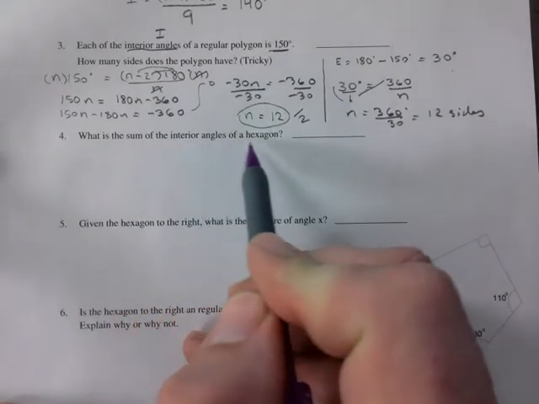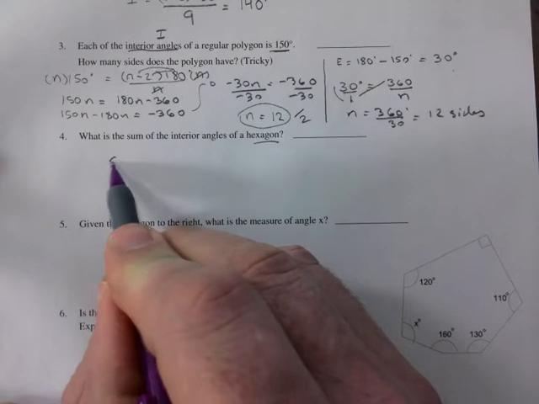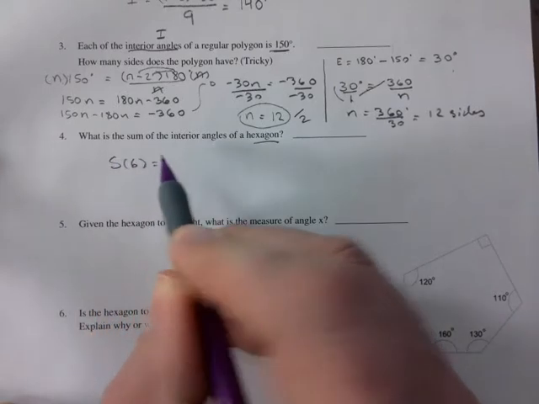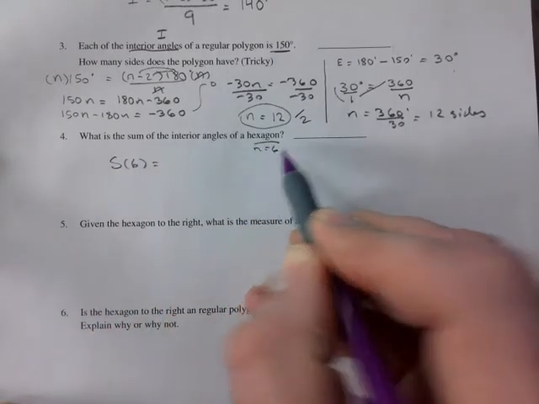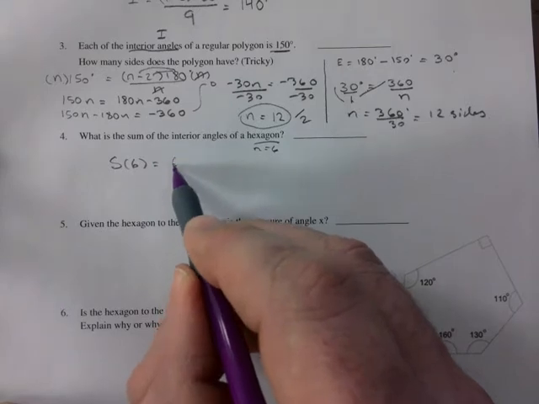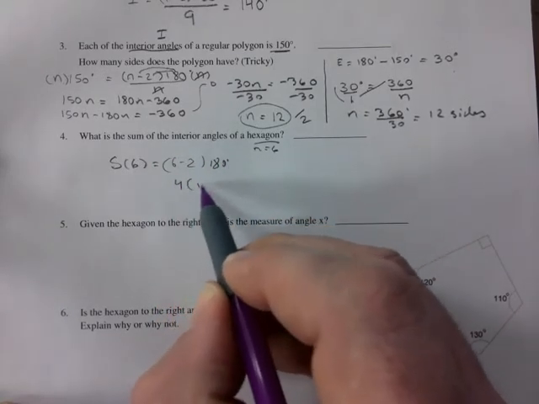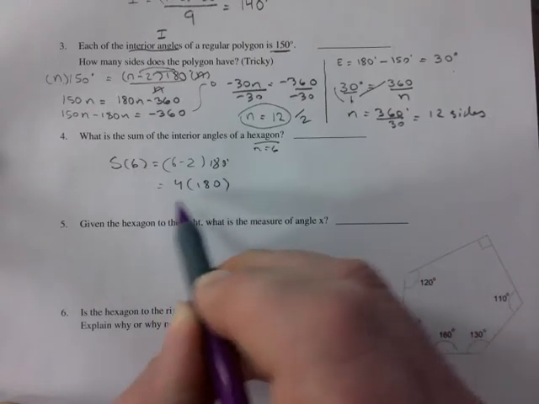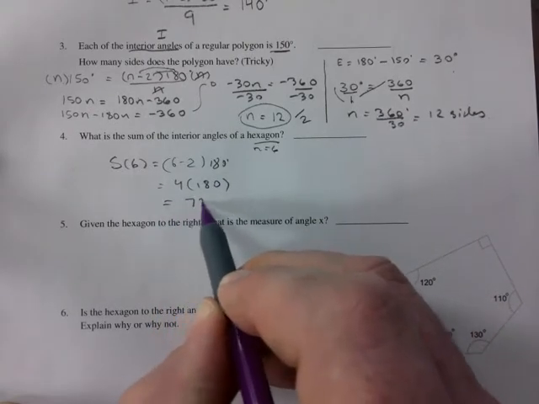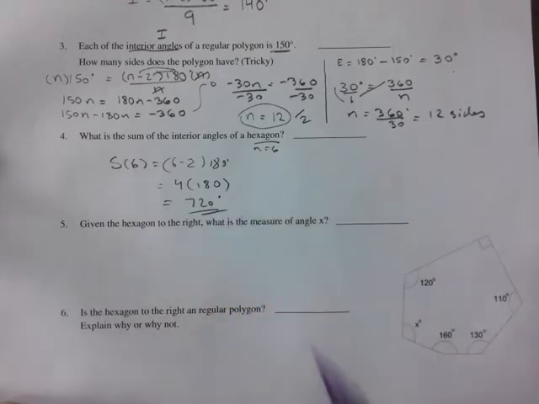What's the sum of interior angles of a hexagon? The sum for a 6-sided hexagon, 6 sides, would just be 6 minus 2 times 180. That should have been very doable. And that is 720 degrees. 1 mark for that.